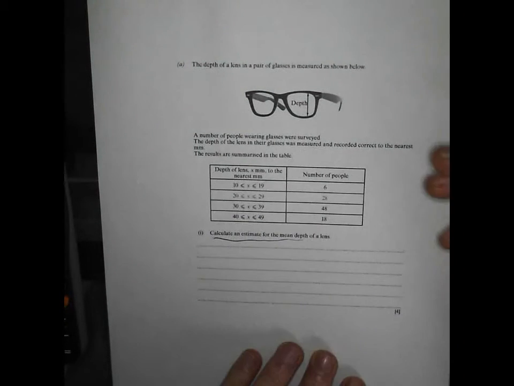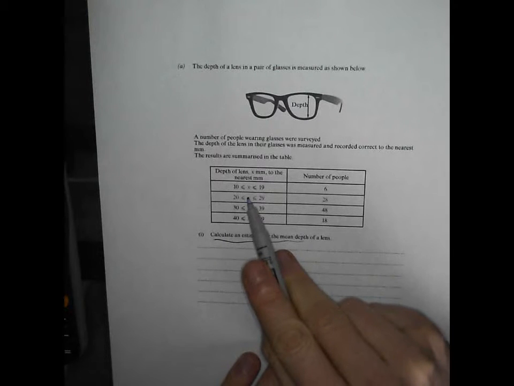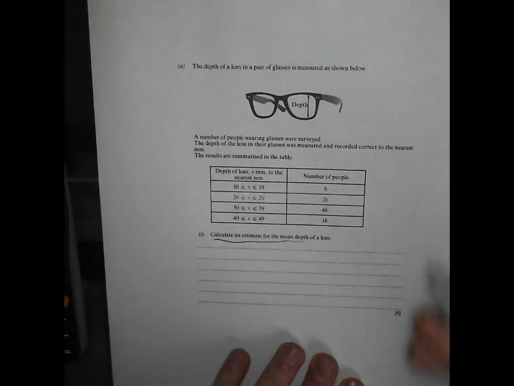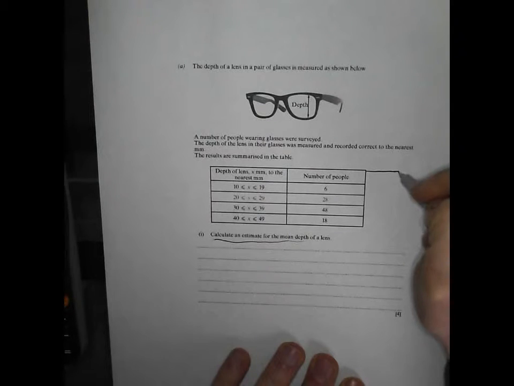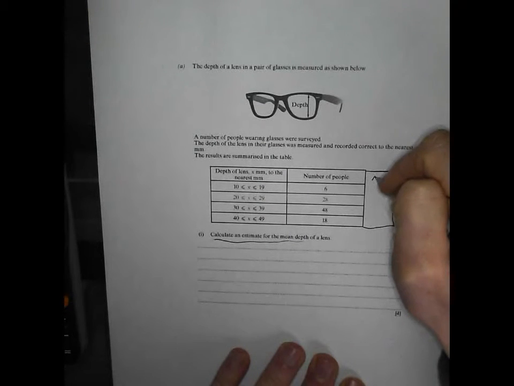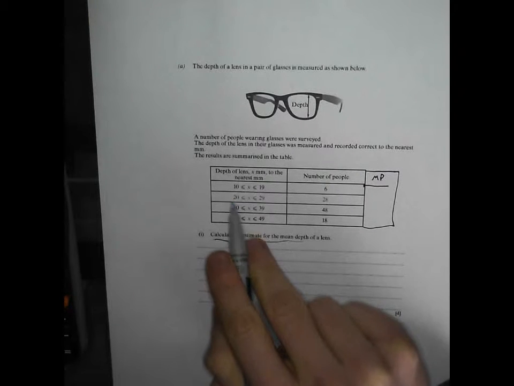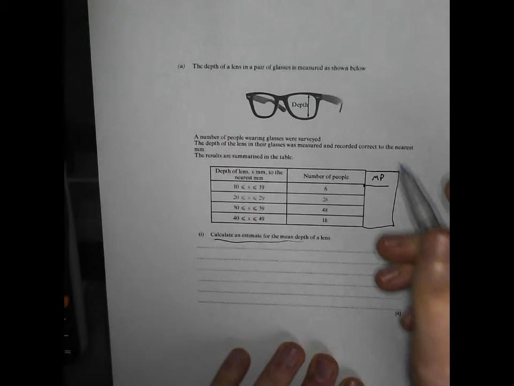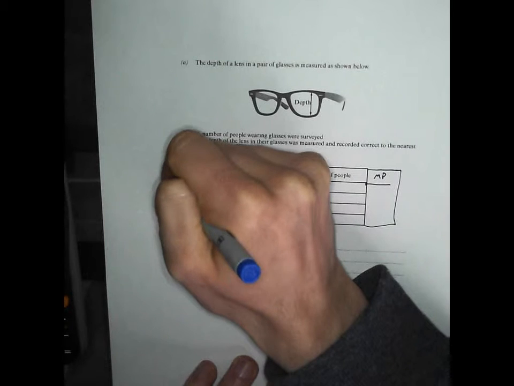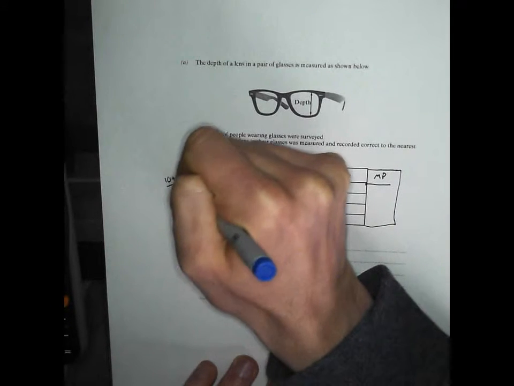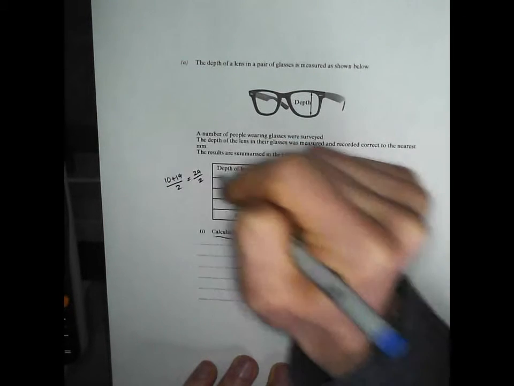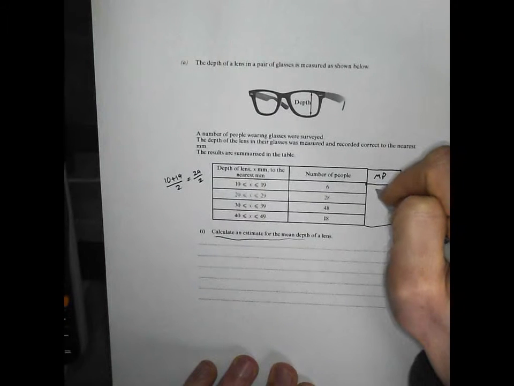So we know what we need to do here. We don't have specific data values, we've only got midpoints. So the best thing we're going to be able to do is get ourselves a midpoint as our best estimate. So the best estimate for these people between 10 and 19 depth is to go halfway there. So I'm going to do 10 plus 19 and halve it. That's 29 halved, and that's going to give me, if my maths is right, 14.5.